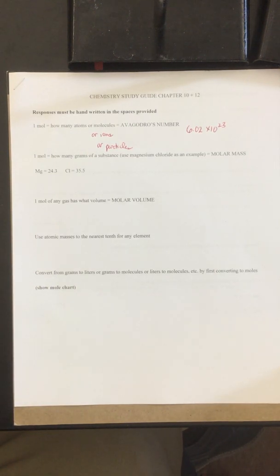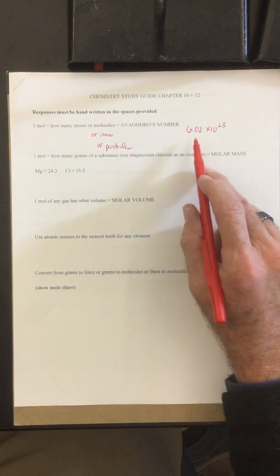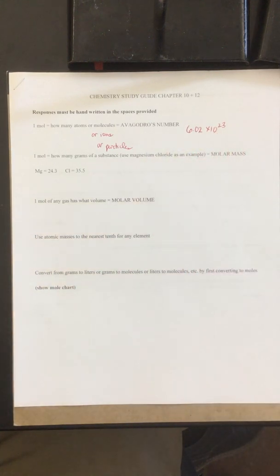We had these mole bars in class, and each of them was approximately a mole. Each of them had 6.02 times 10 to the 23rd metal atoms in those metal bars. What was interesting is that 1 mole, 6.02 times 10 to the 23rd, is also equal to the atomic mass.